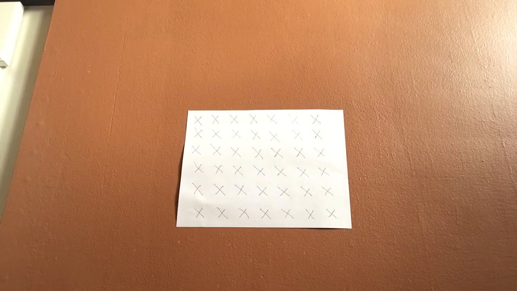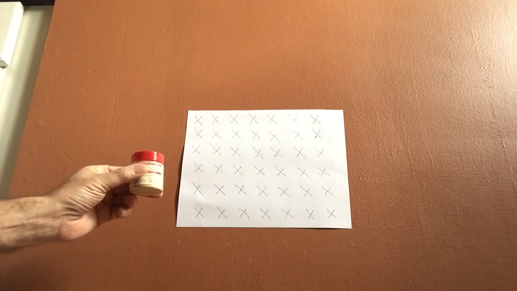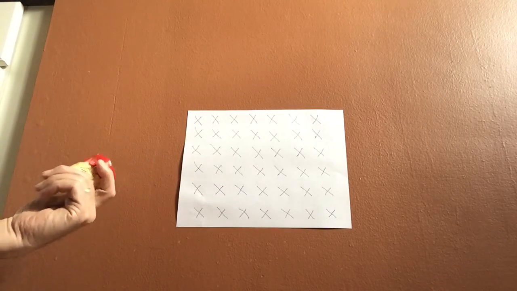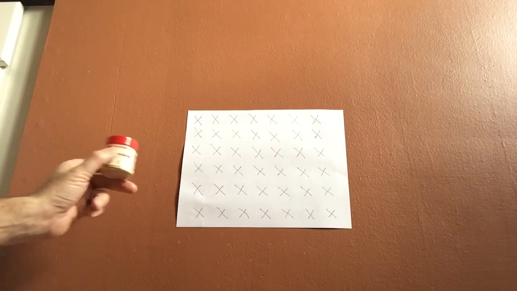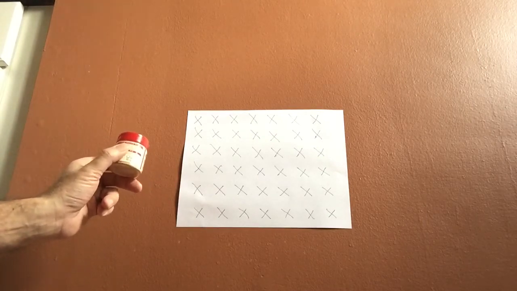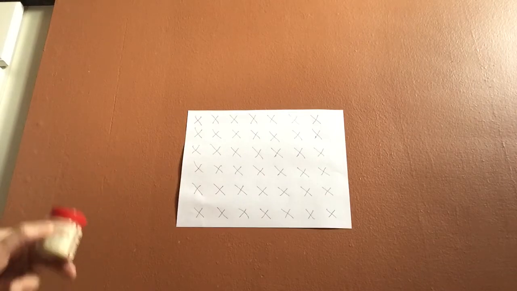This is a depiction of a magnetic field. The X's mean that on the other side of this brown wall somewhere is the south pole of a magnet. And behind me, where I'm manipulating this ground ginger to be a proton in this case, behind me somewhere is the north end of a magnet.